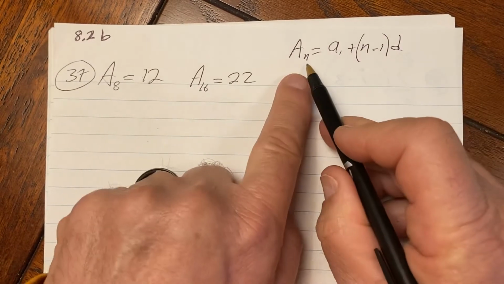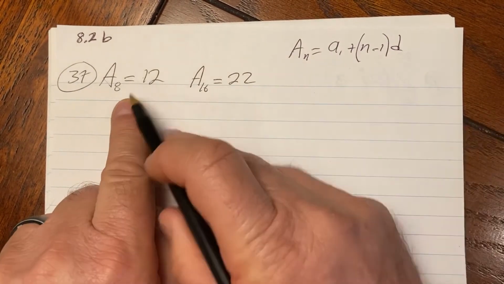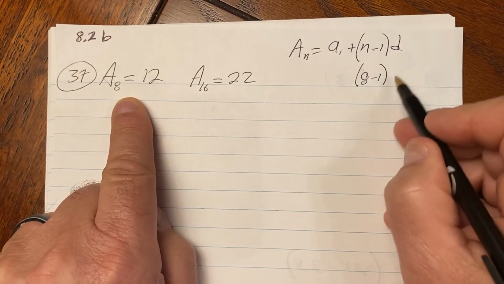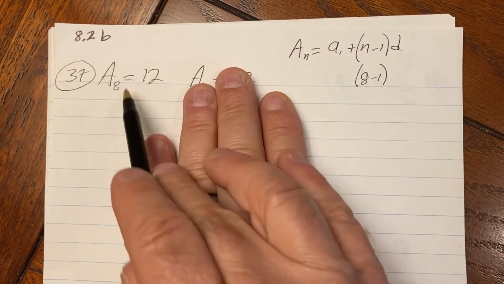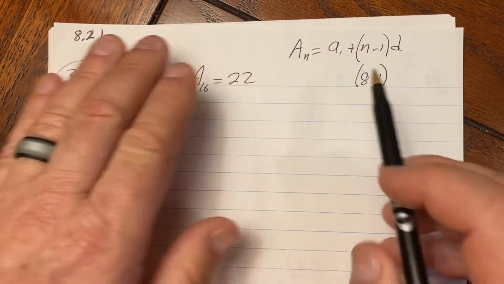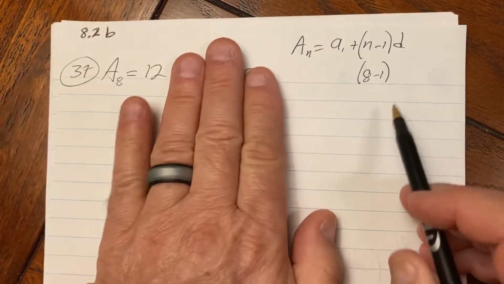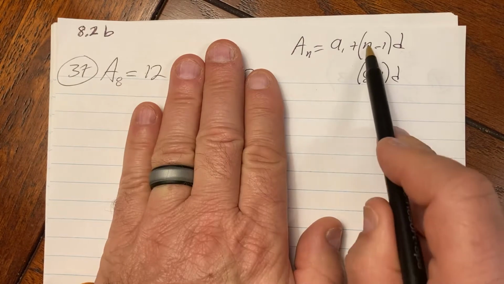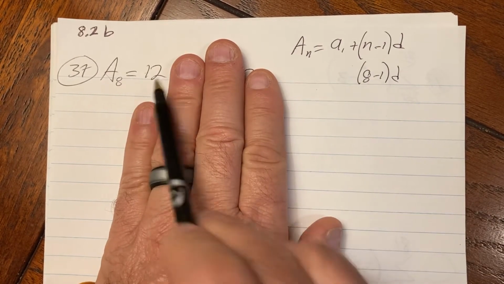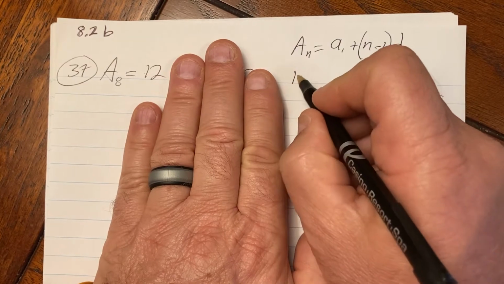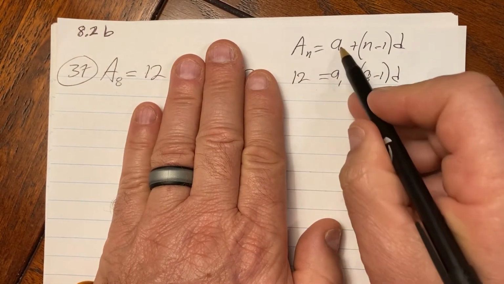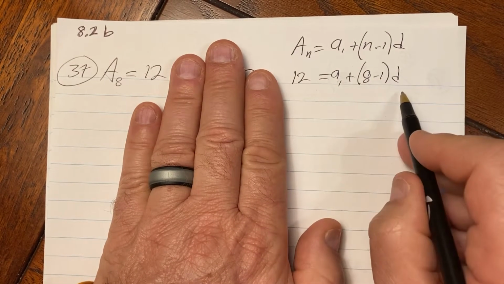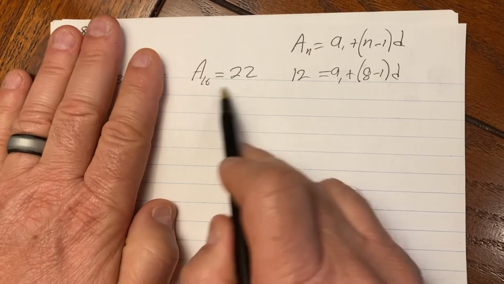Using that formula, the nth term, n is going to be, we'll start with this one, 8. 8 minus 1. We don't know what d is yet. All we have is, I'm going to write a formula using this, and then I'm going to write a second formula using that information. So, I don't know what d is. I know n is 8. The 8th term has a value of 12. I don't know what the first value of the sequence is. So all we have is this. I'm going to write another formula using this information.